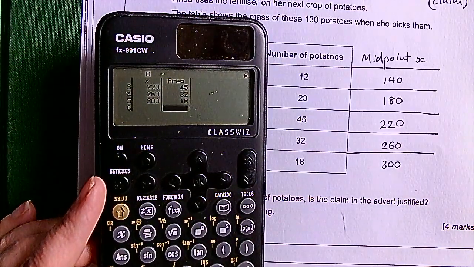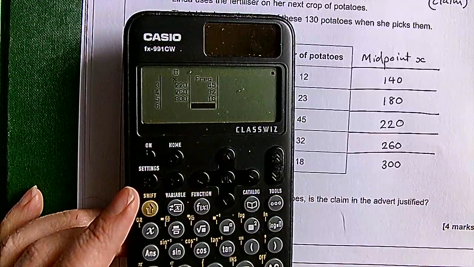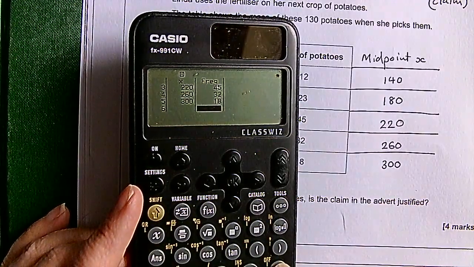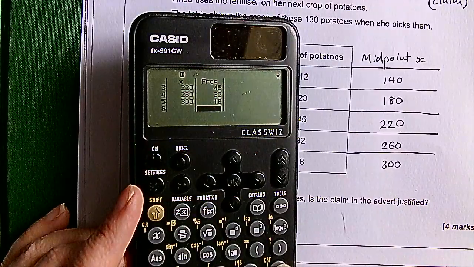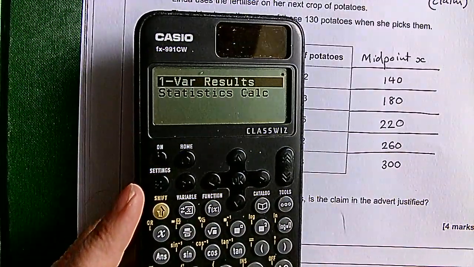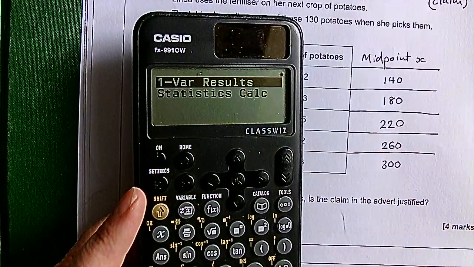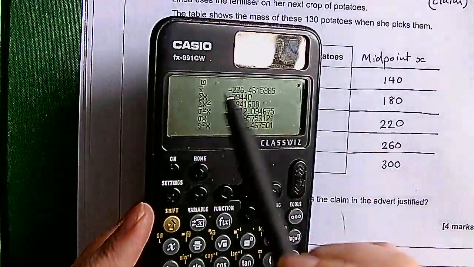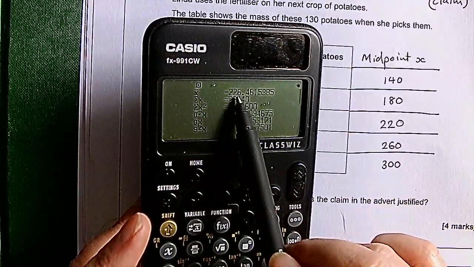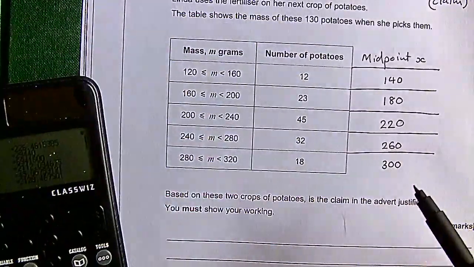Now I'm going to press equals, and I'm going to get one variable results, so I'm going to press equals again. This one at the top, X bar, this is a sample mean, and it is 226.46.